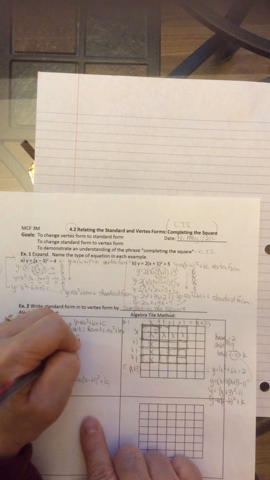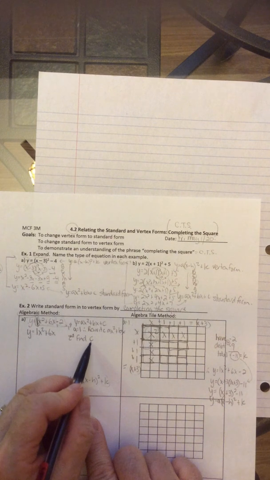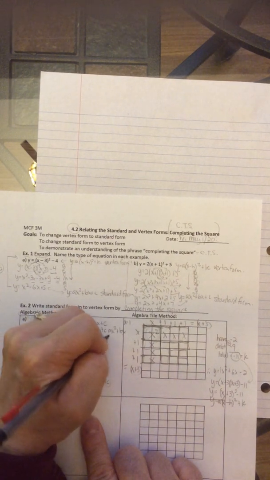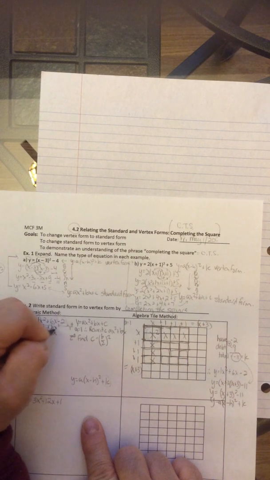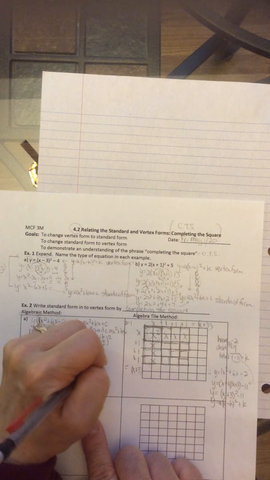second, I want to find my c value to complete, c is for complete, the square using b divided by 2 squared. So my b value is, in ax squared plus bx, my b is 6. So c is equal to 6 divided by 2.